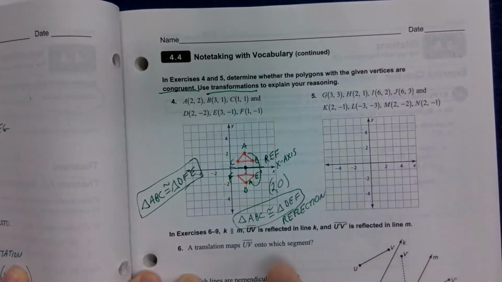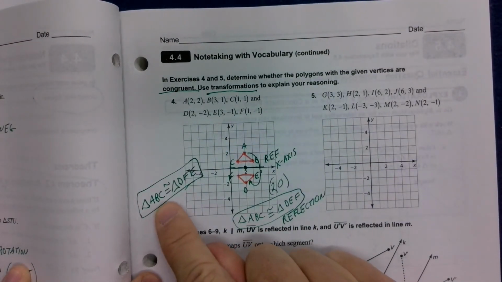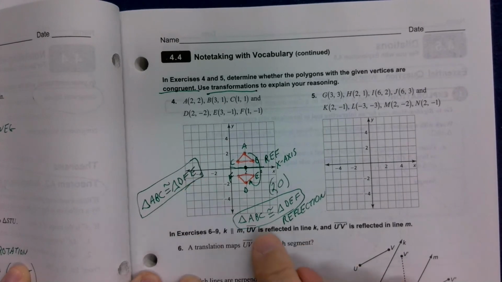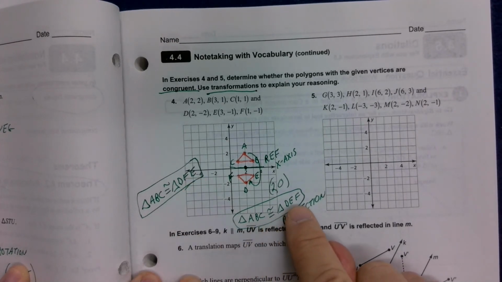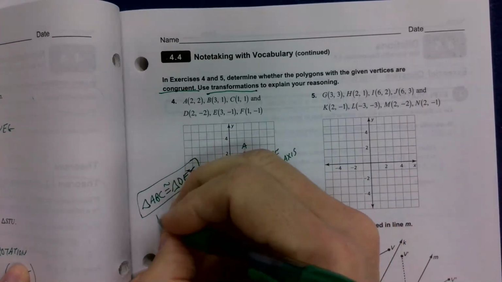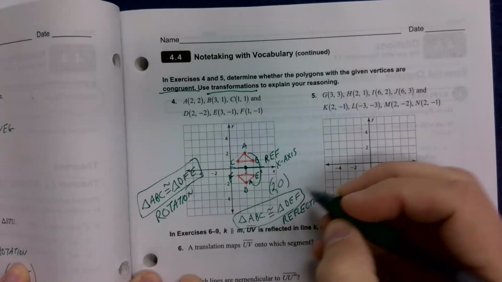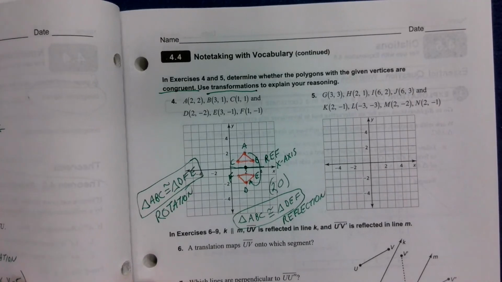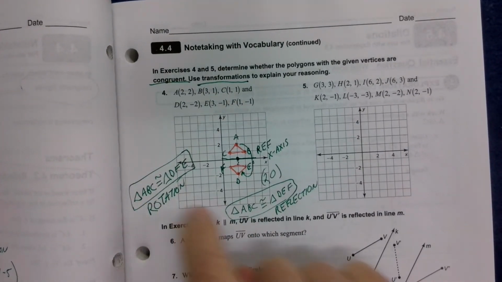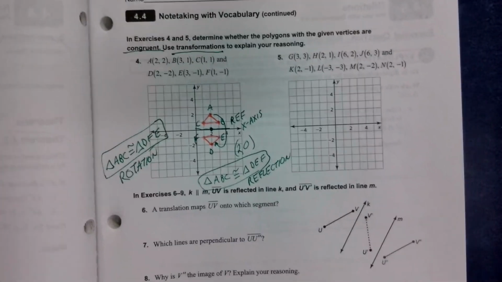Okay, do you see the subtle difference between it? This says triangle ABC is congruent to DFE. This says triangle ABC is congruent to DEF. This one would have been a rotation to those spots to line up each one of those points. This one would have been a reflection. Okay, that's what we're going to get to later on with some stuff. Just kind of throwing it out there.